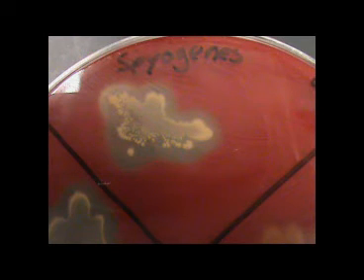Now shown is beta hemolysis. Beta hemolysis is the complete breakdown of red blood cells. With beta hemolysis, there will be a clearing in the agar surrounding the actual colonies themselves. The clearing is due to diffusion of the hemolysins produced by beta hemolytic activity.